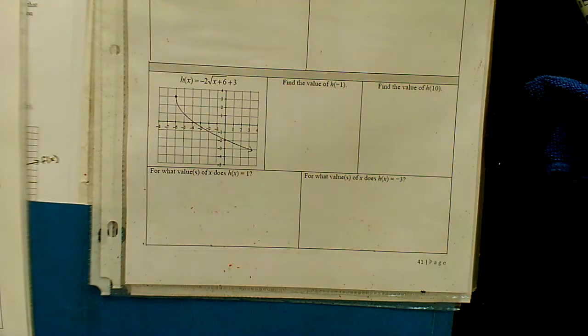Do a free response type problem. Okay, well, I'll talk more about that when we get to it.